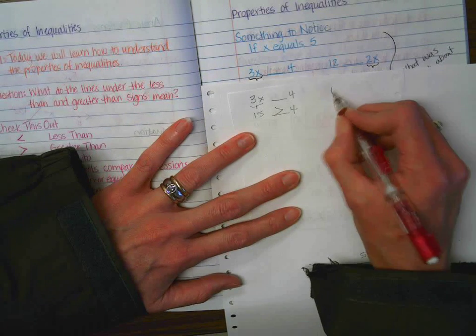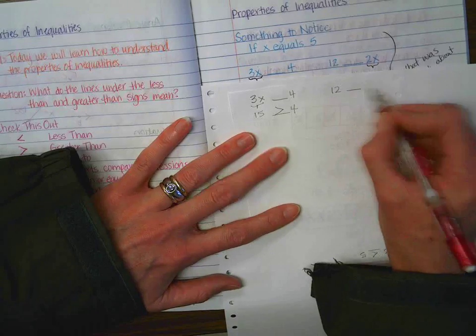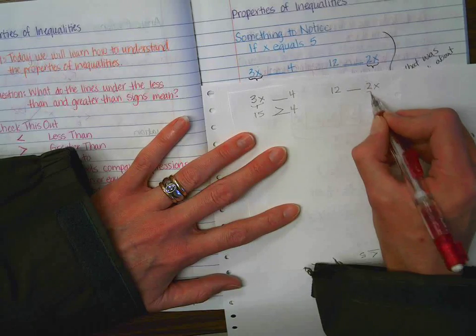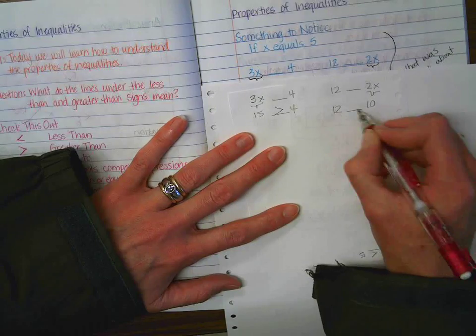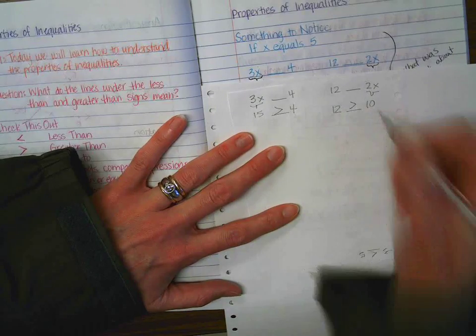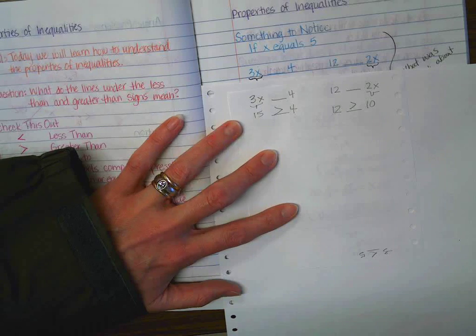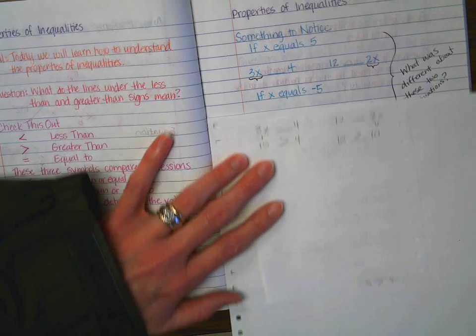Okay, so now let's try this one. You have 12 is 2 times x, and x happens to be 10, right? So 12 is greater than 10. Does everybody see that? Okay, now that's not the part that I want you to notice.